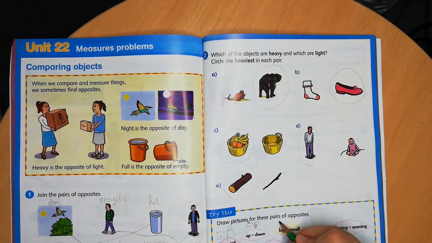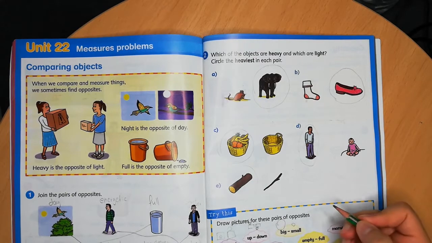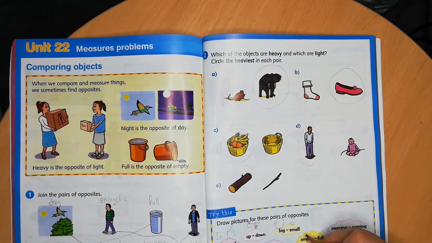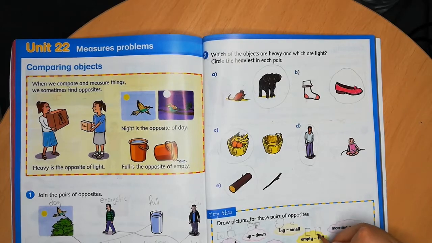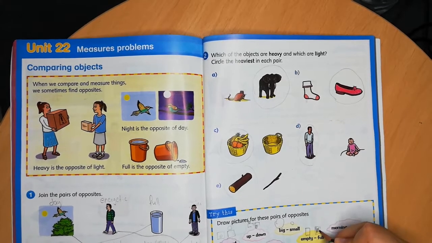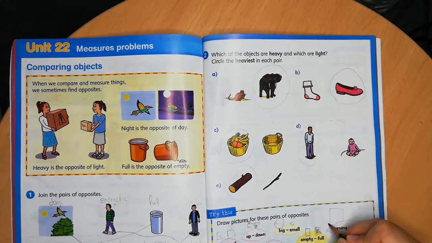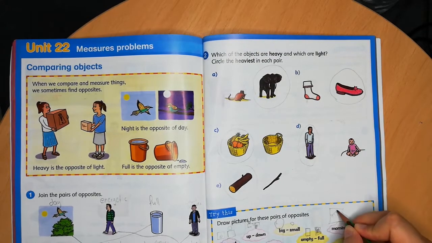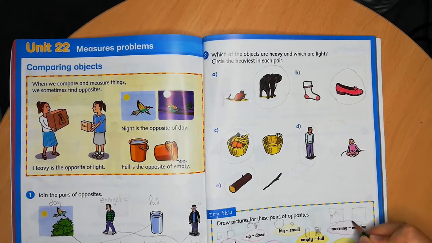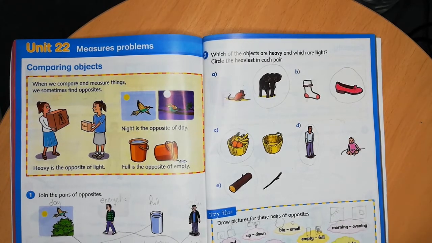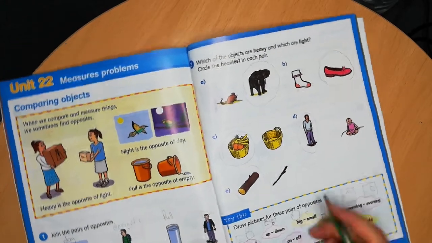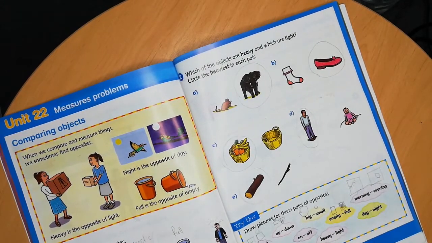Big and small. Big, small. Empty and full. Okay, empty, full. Morning and evening. Okay, morning, where we have the sun. Evening, where the sun is sort of down. Okay, long and short. Long, short.